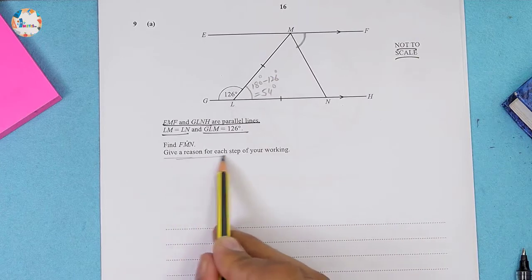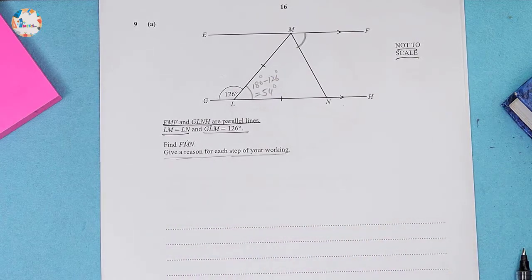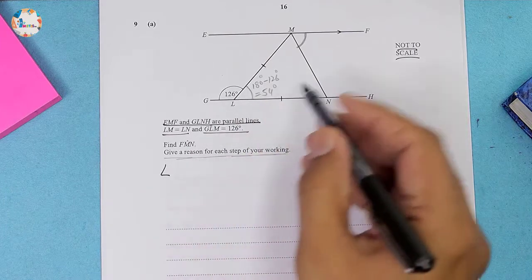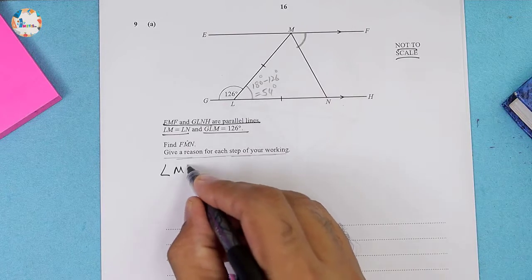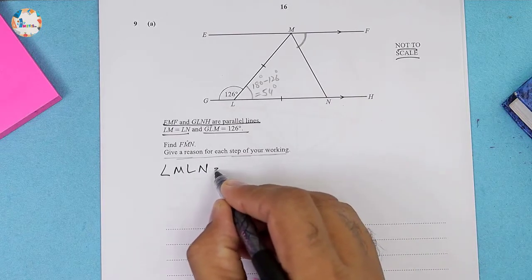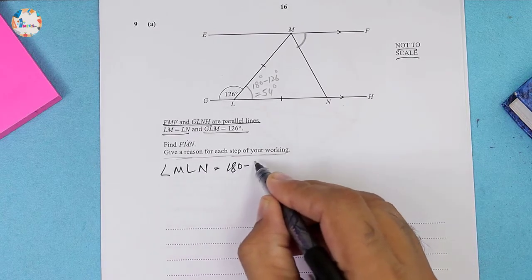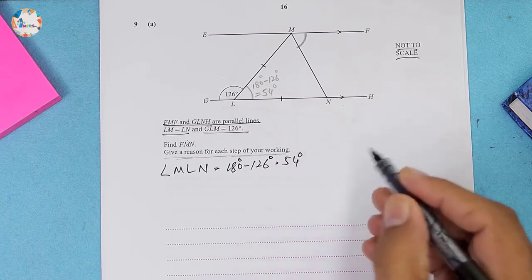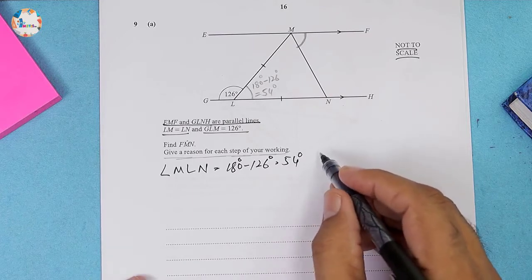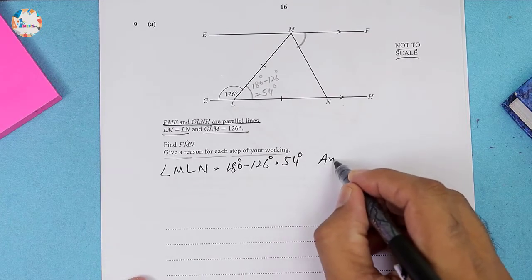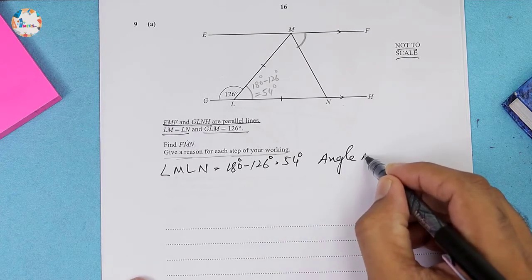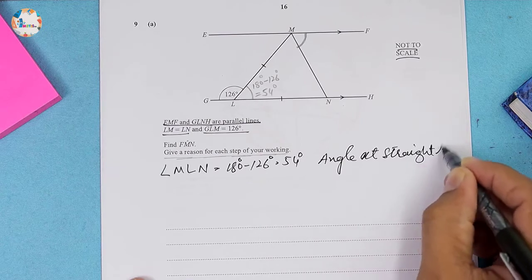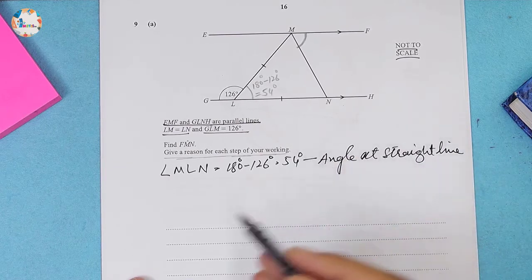They are saying give a reason for each step of your working. So side by side we'll be writing the steps also. So we can write angle MLN is equal to 180 minus 126, which is equal to 54 degrees, and the reason will be angle at a straight line. So this will be the reason for this.